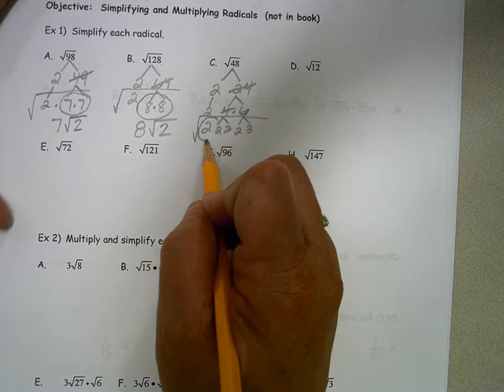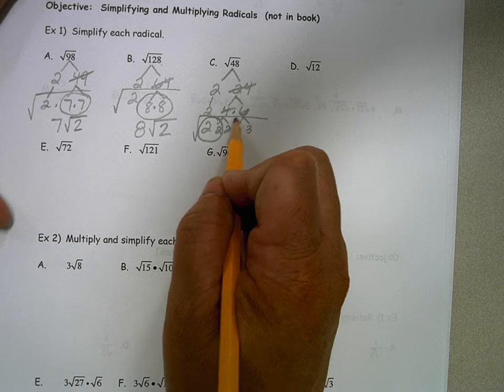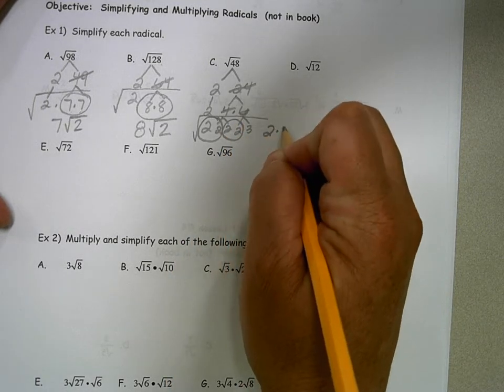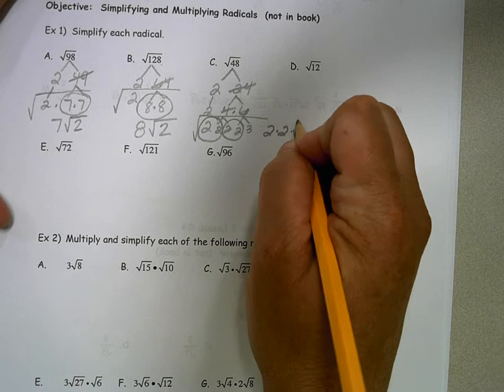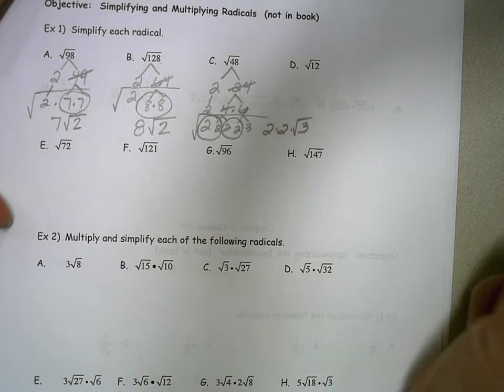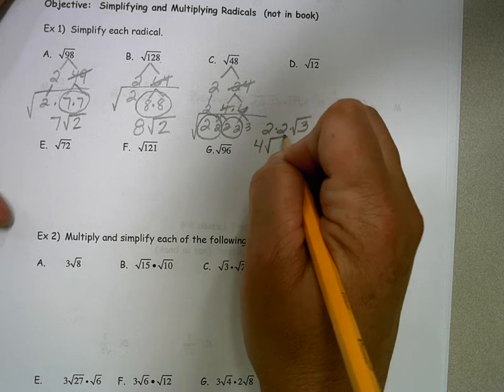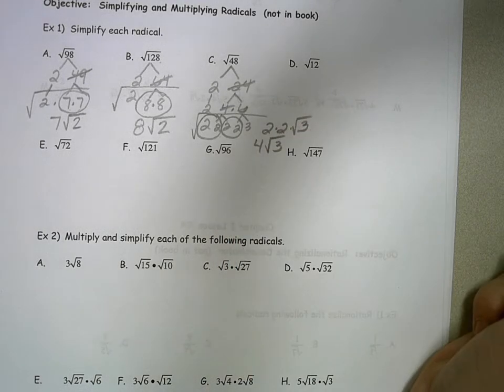We have a pair of 2's here, and then a pair of 2's here. So that will be 2 times 2 times the square root of 3. 2 times 2 is 4, and then square root of 3.